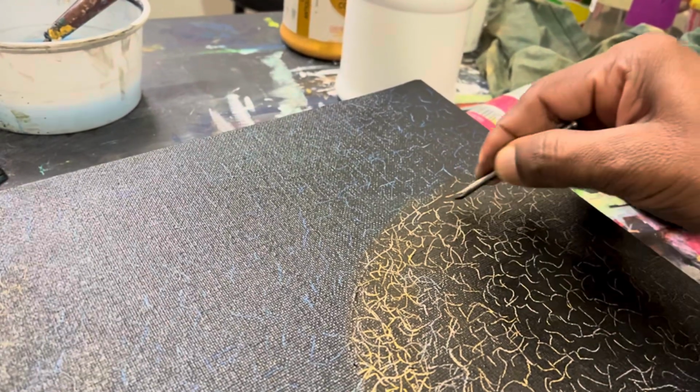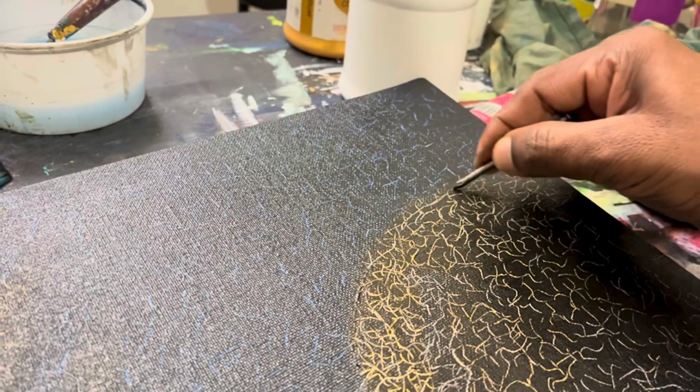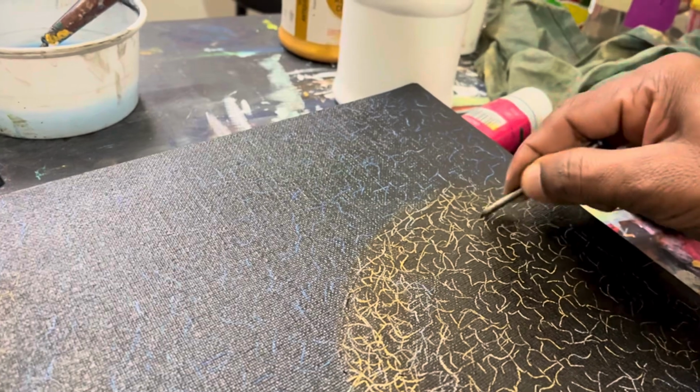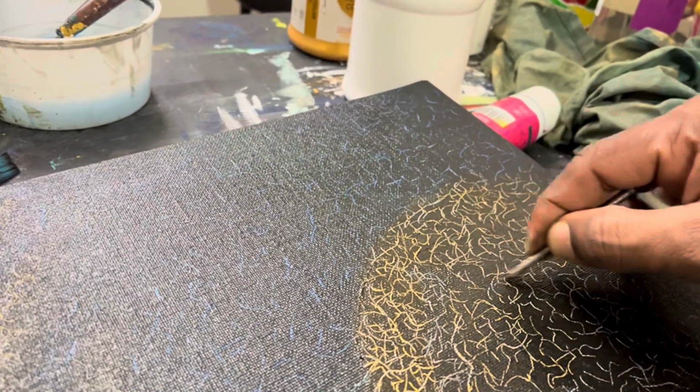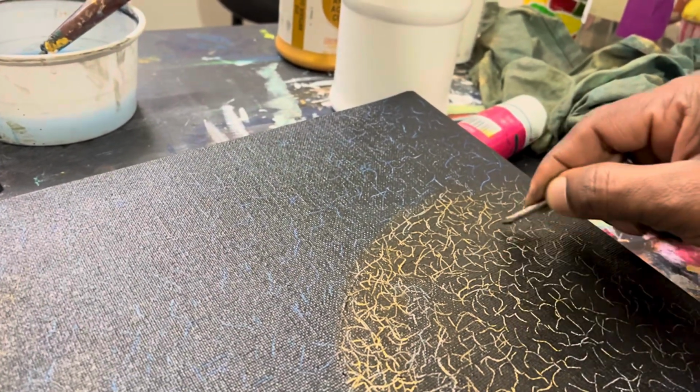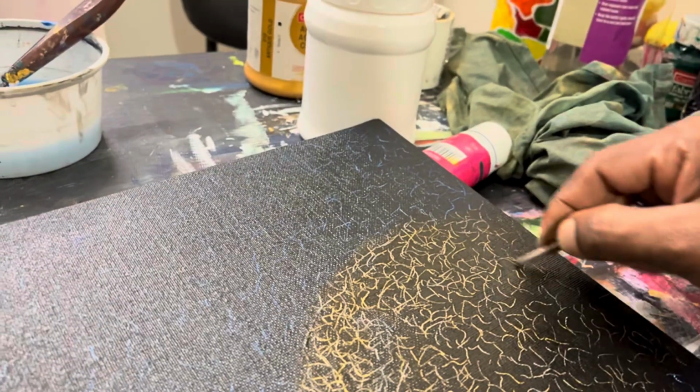After small sized textures, now I'm doing bigger size textures, bigger size scratches, to make depth in the textures also.